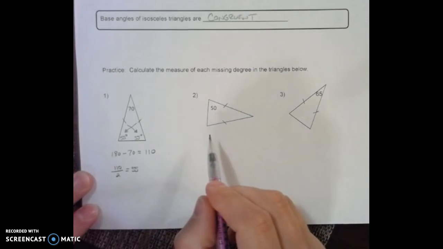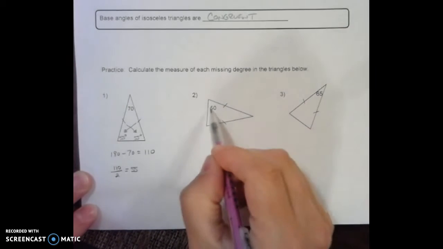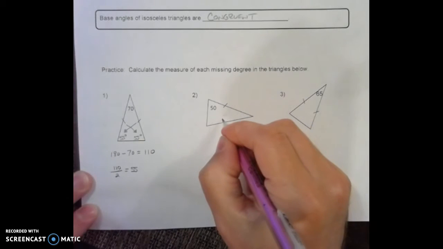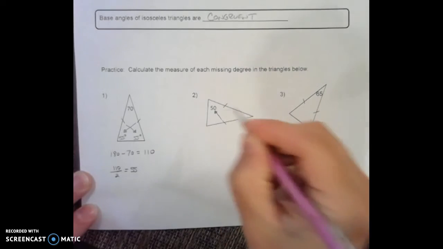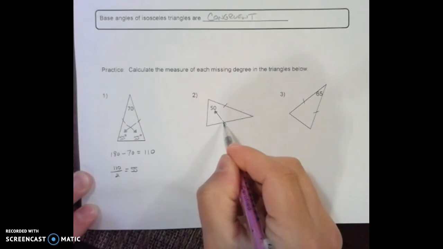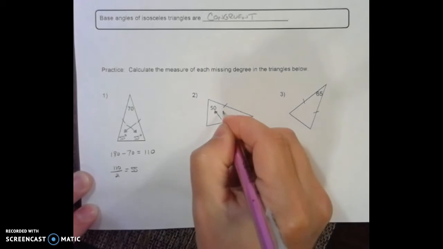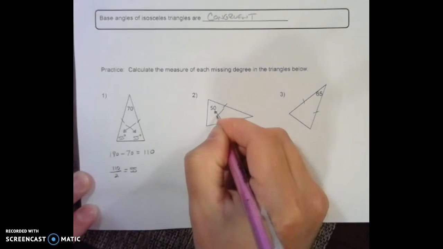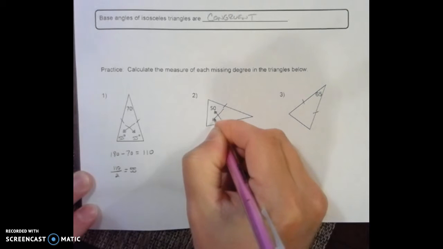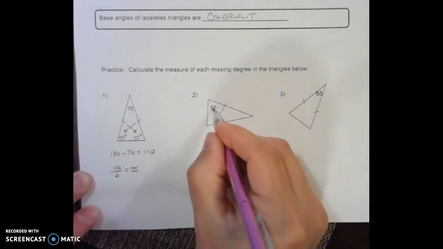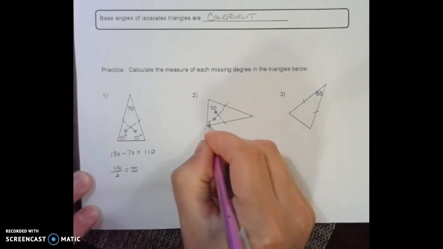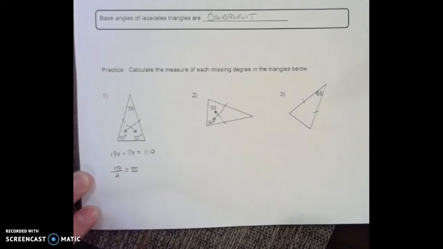In example 2, I can see that this angle is 50 degrees. And I also see that that's one of the base angles since it's across from one of the congruent sides. If I go across from the other congruent side, this angle down here is going to be my other base angle. And since the base angles are congruent to each other, this angle down here must also be 50 degrees.